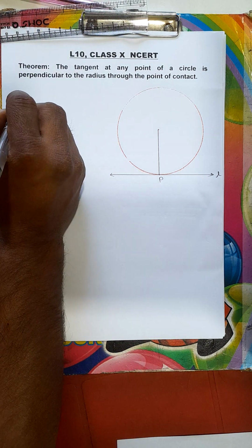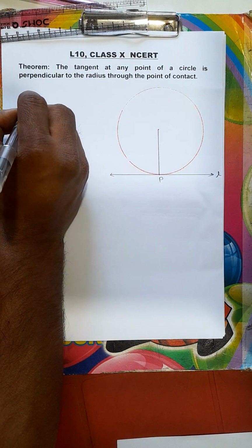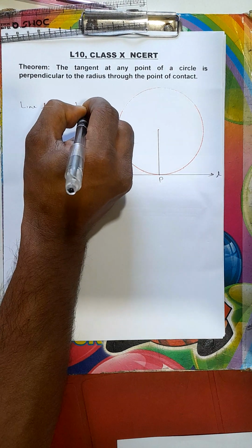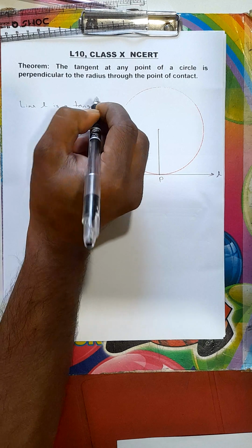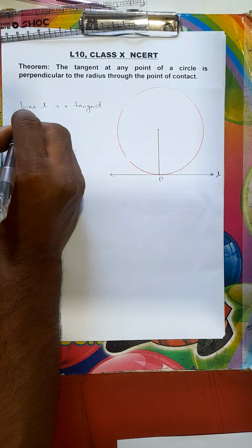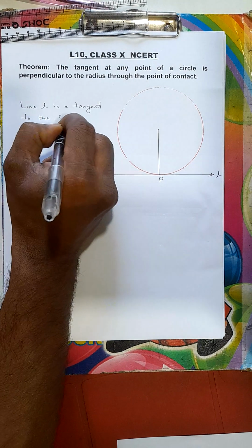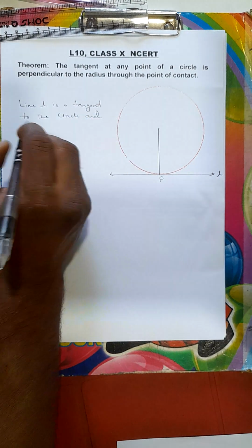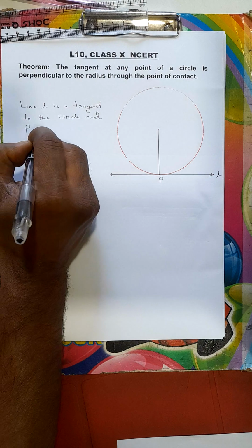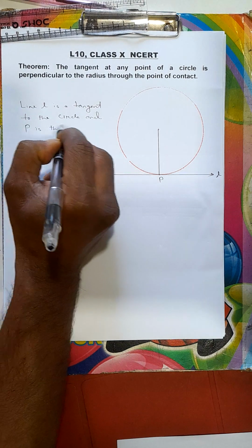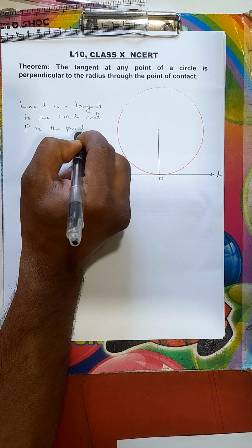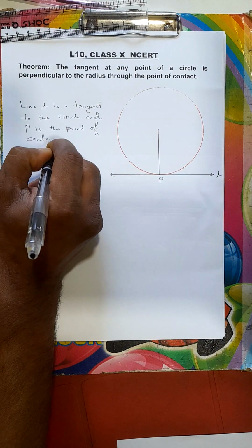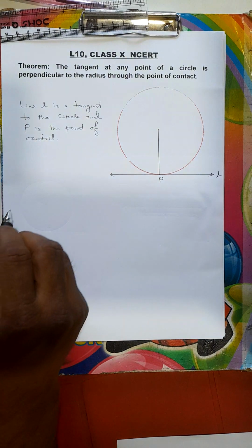So line L is a tangent to the circle, and P is the point of contact.